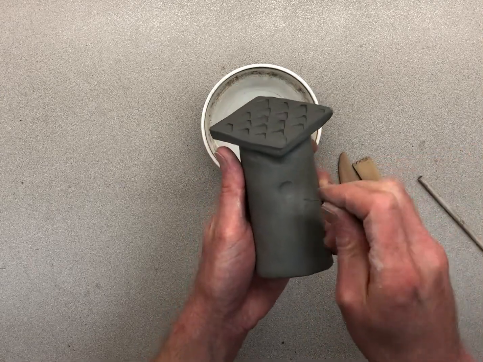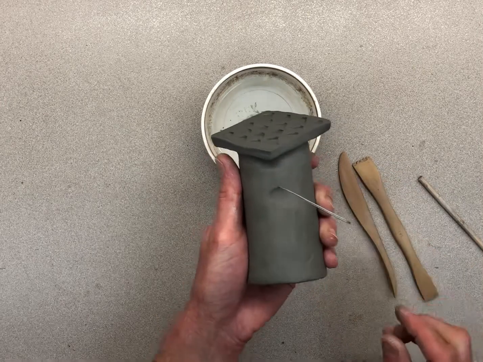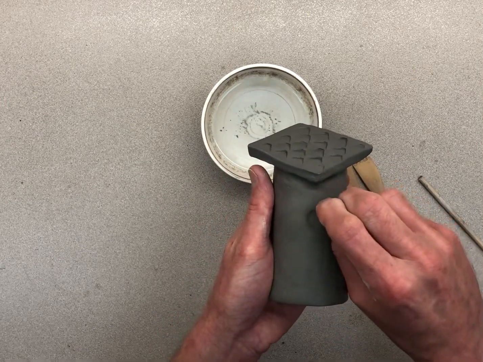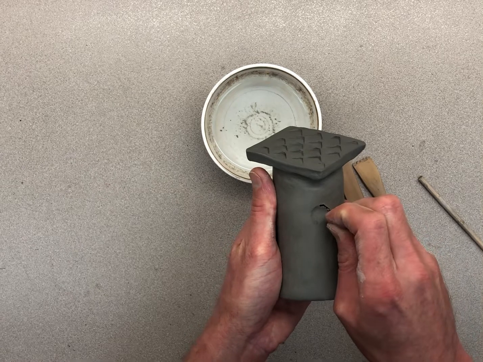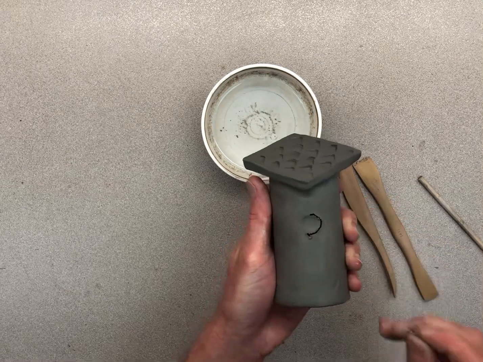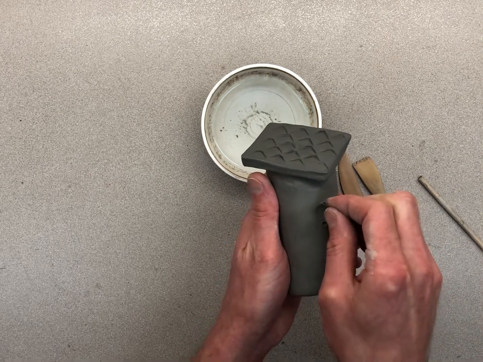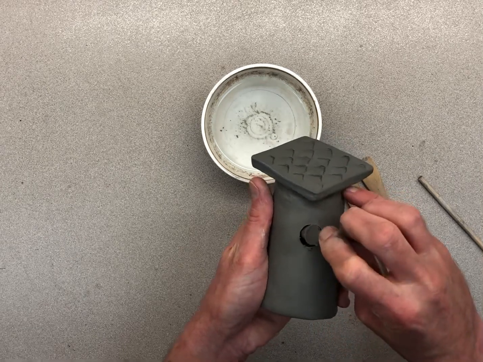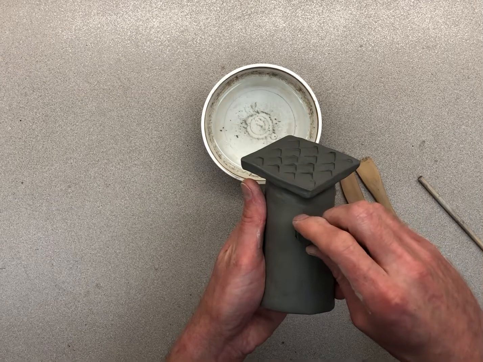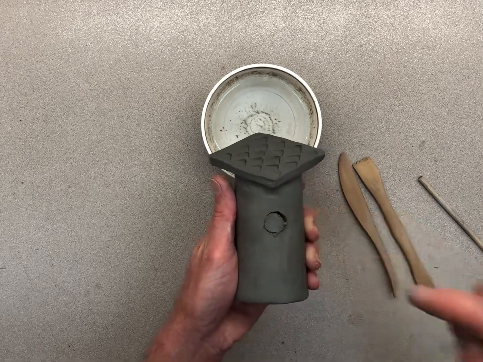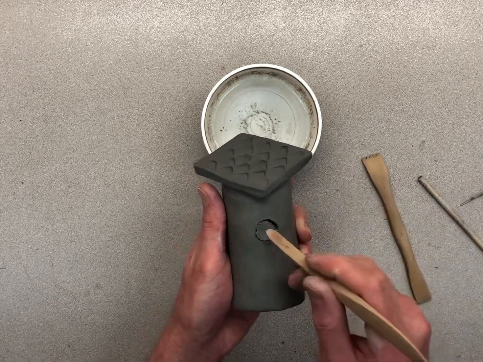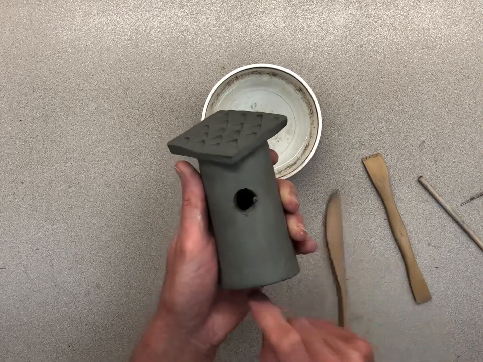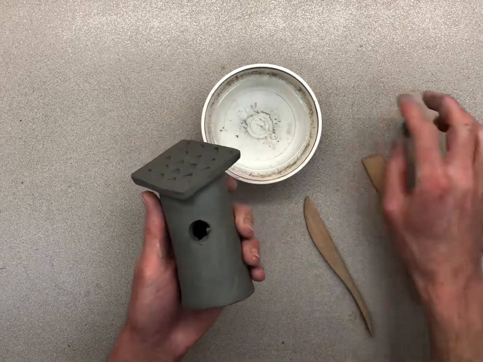I can take my paper clip and stick it inside, and I just do like a backward C shape, like that, and then I can do a forward C shape, come back around, and either you can pull it through, or sometimes it won't pull out, and you can just take a tool and push it through and then reach in and you can get that extra piece out.